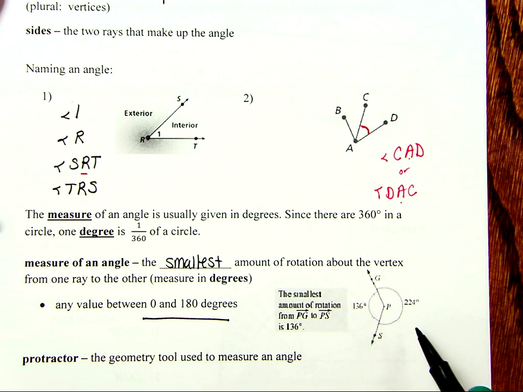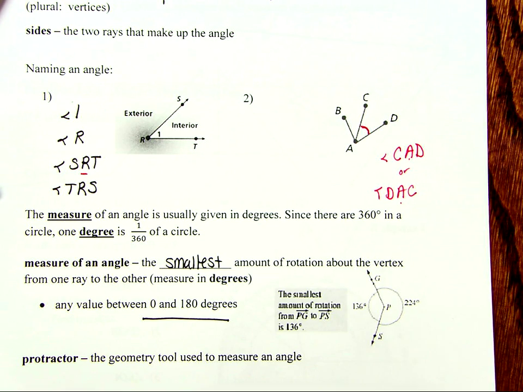I can see over here with angle GPS, there are 2 different measures, but again, using the smallest amount of rotation, we would have a measure of 136, always falling between 0 and 180, or equal to. I'm hoping that you've used a protractor before. That is what we're going to use to measure our angles.